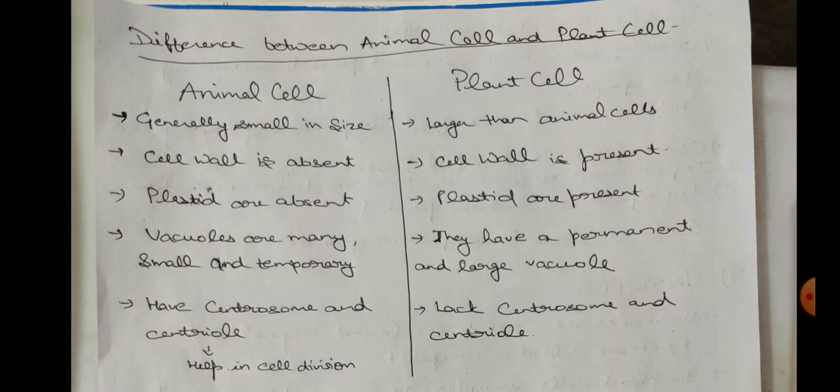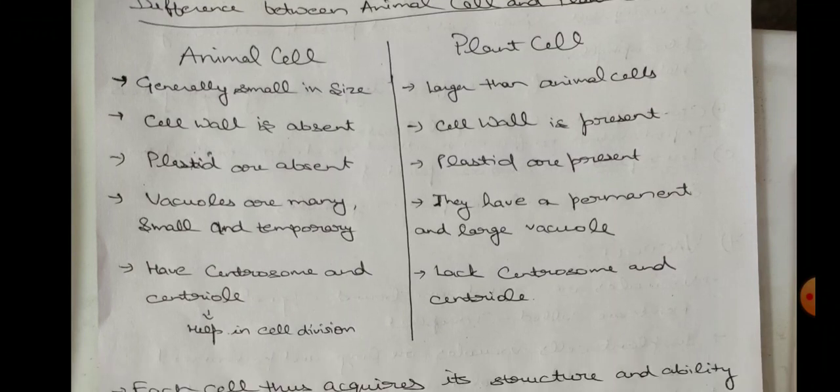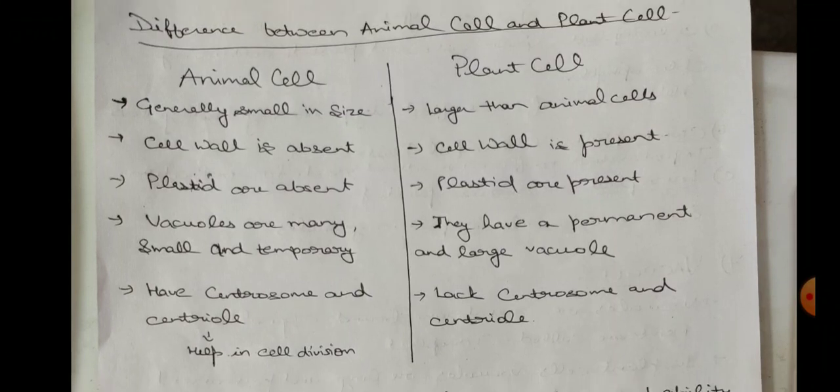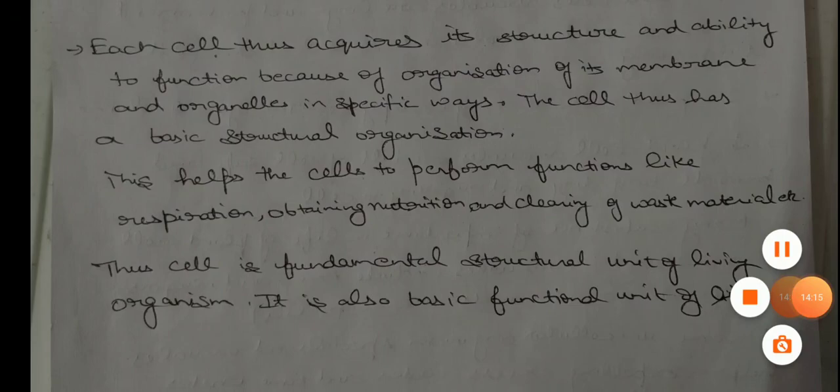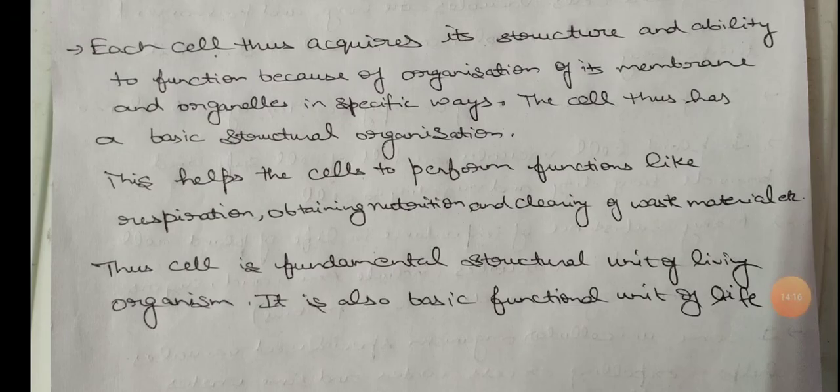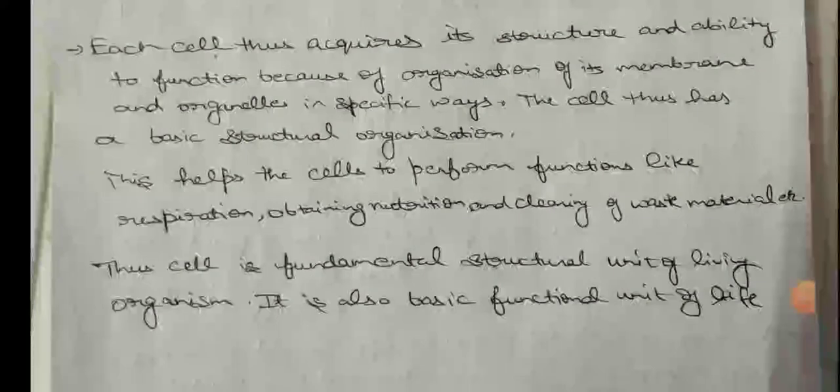We have discussed it. The last point is that animal cells have centrosome and centriole, and the plant cell lacks centrosome and centriole. So you just need to remember the function of the centriole, that it helps in cell division. It is present in the animal cell and absent in the plant cell. Getting it? So I hope the difference was clear.